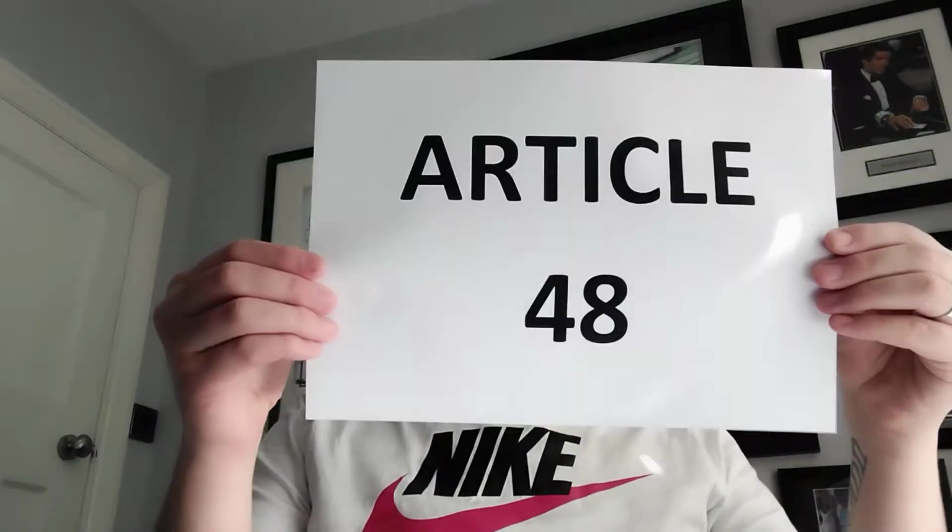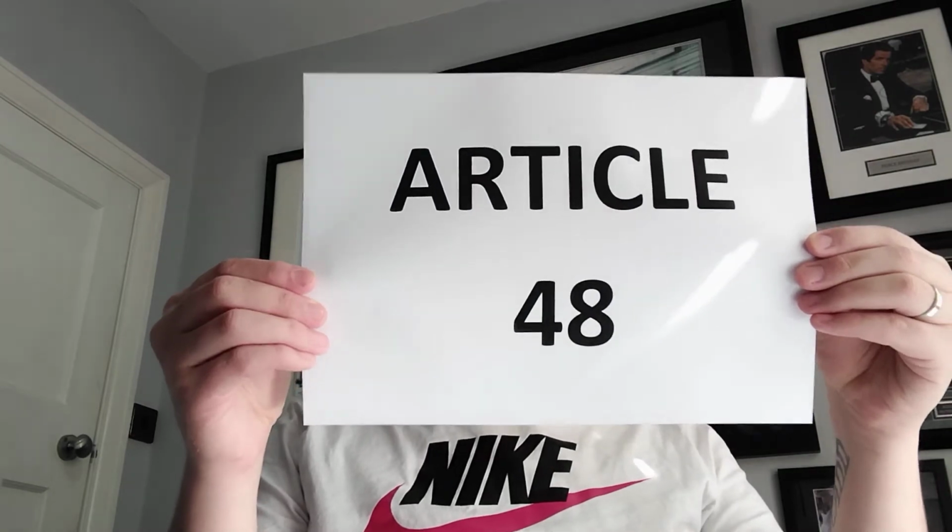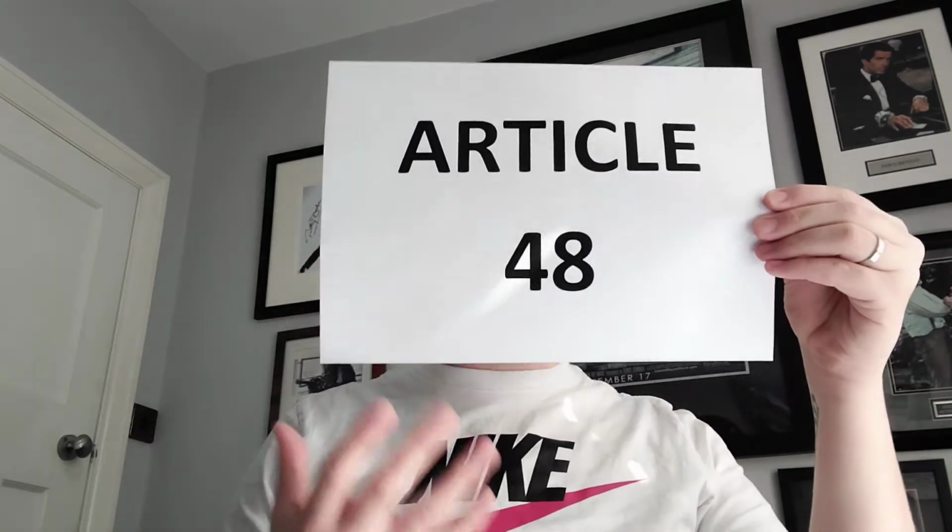But arguably the most important aspect of the job of the president is something known as, which you should remember, Article 48. Now, Article 48 gives the president, in an emergency, the power to bypass the Reichstag so that decisions can be made immediately.